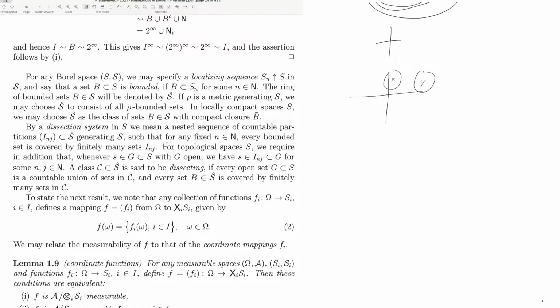In topological spaces, we require in addition that whenever s is an element of an open set G, it contains some element of the dissection system.